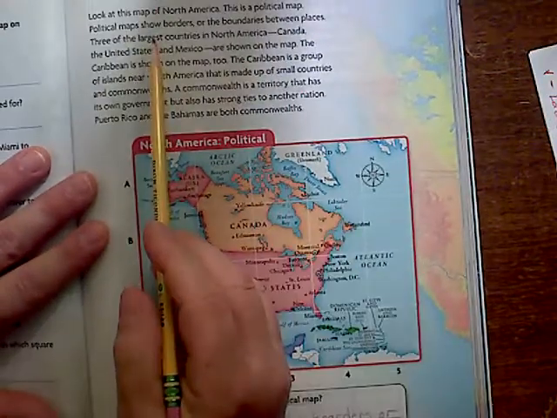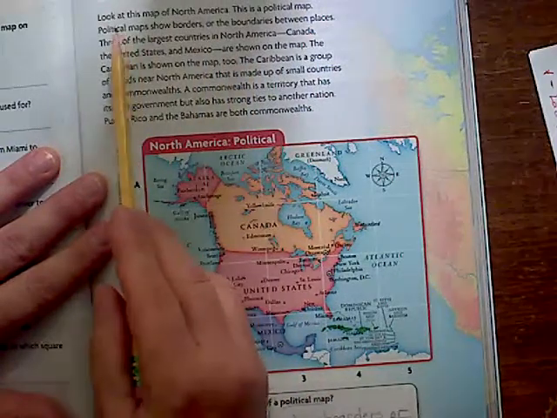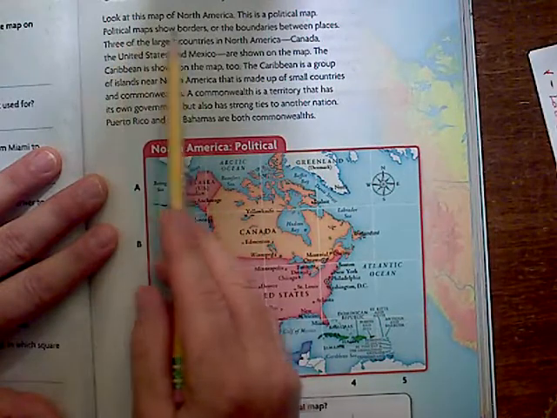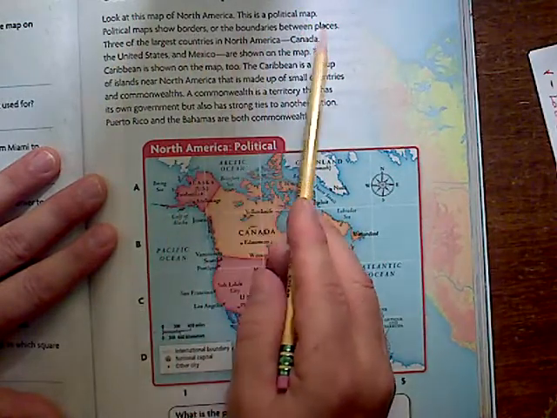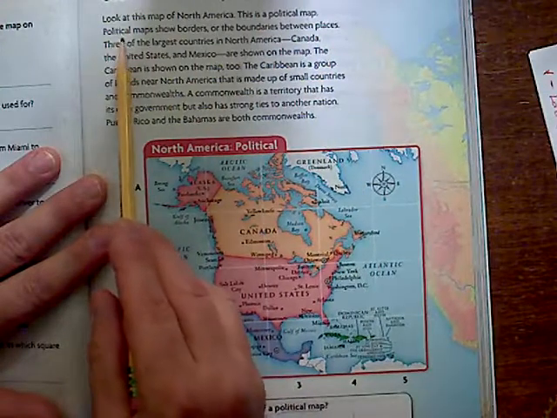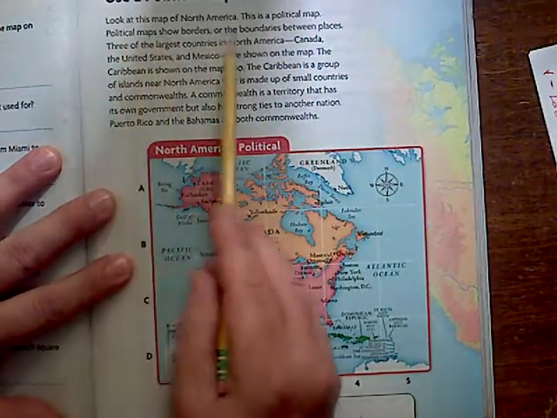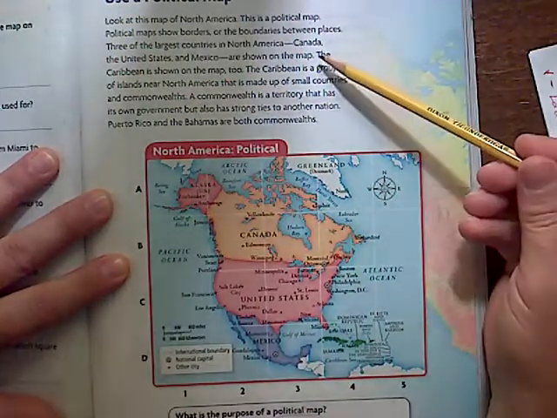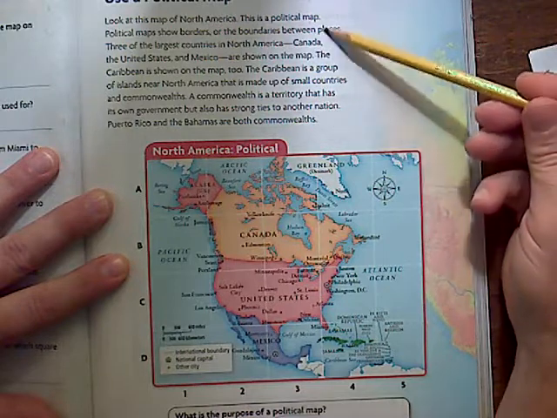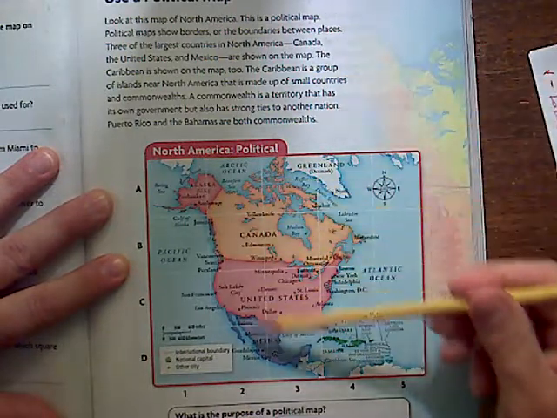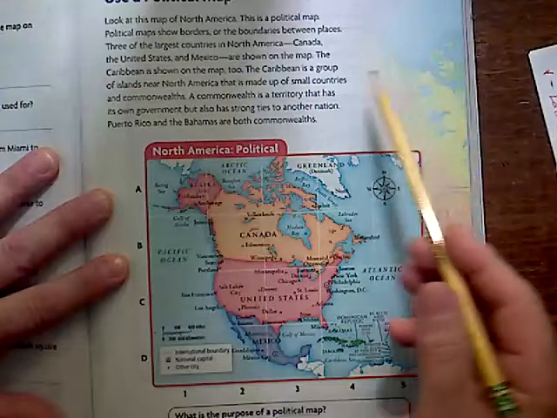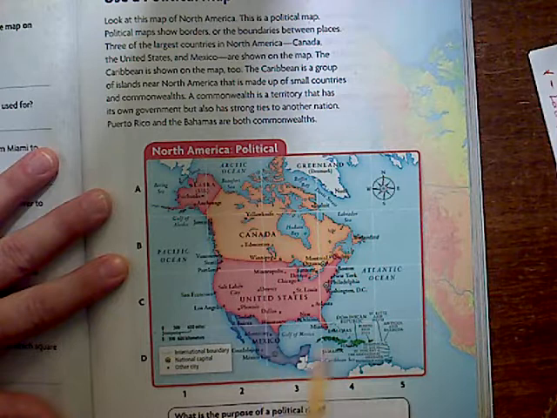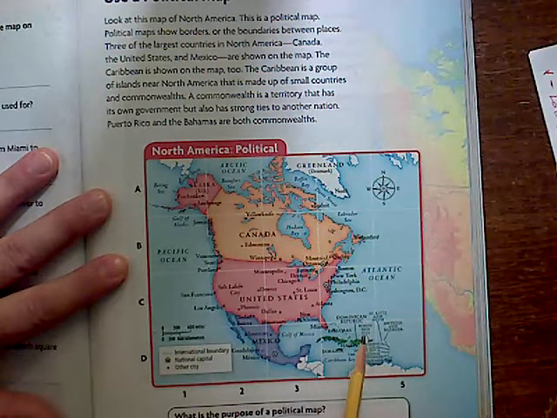When I look up here, it says, this is a political map. Great. Political maps show borders or boundaries between places. Aha. It didn't use the word purpose, but that showed me what the purpose was in one nice little sentence. The rest of this just kind of helps to explain a little more about this political map. So the fact that it's showing North America, which has Canada, the United States, and Mexico, along with the Caribbean, and it's a group of islands.